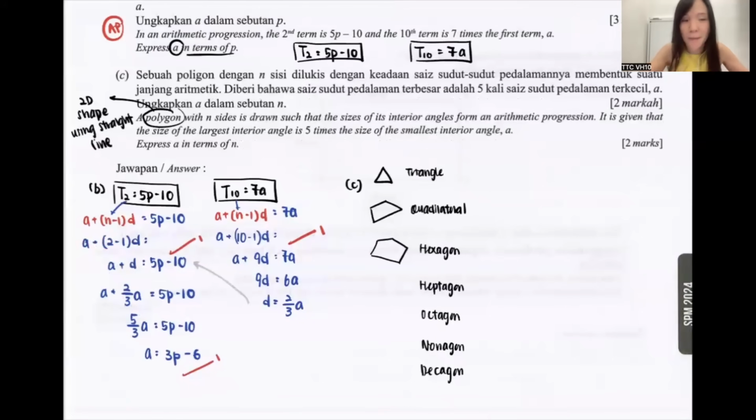Okay, next, read first. They say a polygon with n sides. So actually, I don't know if it's 3 sides, 4 sides, 5 sides, or whatever, but it has n sides, and it is drawn such that the sizes of its interior angles form an arithmetic progression. So guys, this is an AP question, arithmetic progression. And most important, they say interior angle. So actually, what is the angle?